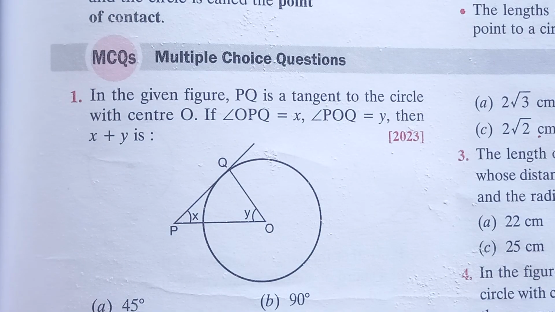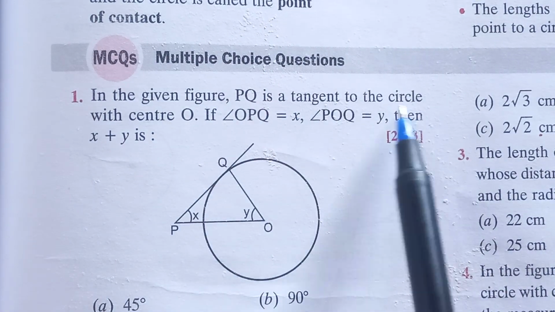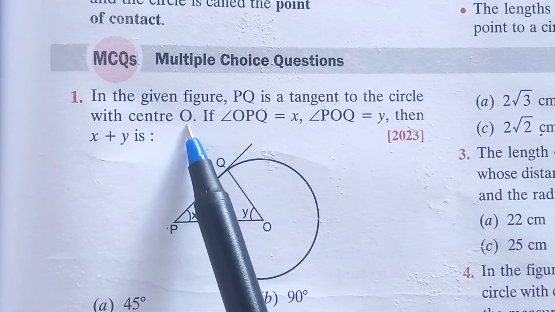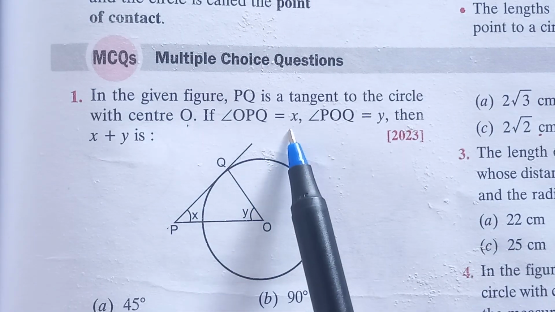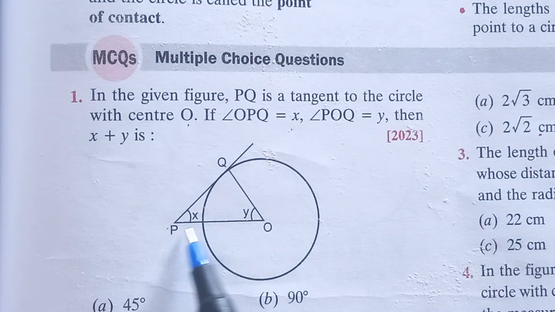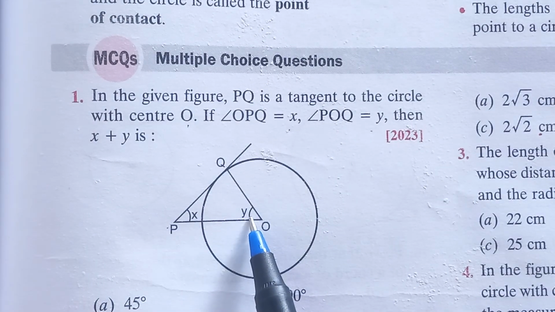Now let's start the first question. In the given figure, PQ is a tangent to the circle with center O. If angle OPQ is X and angle POQ is Y, then X plus Y is dash.